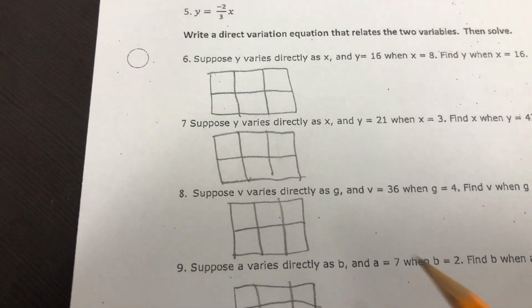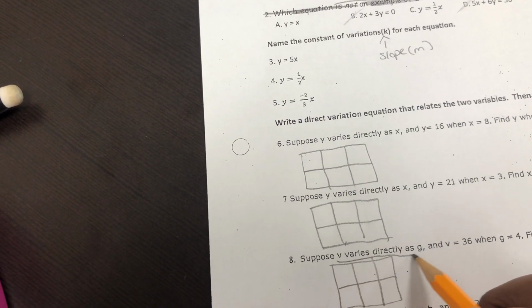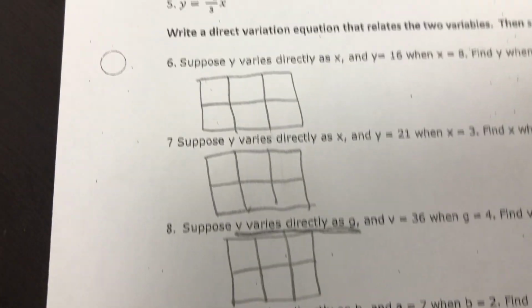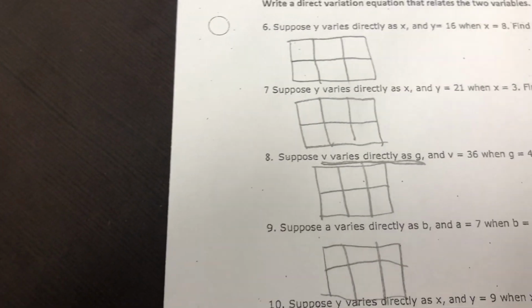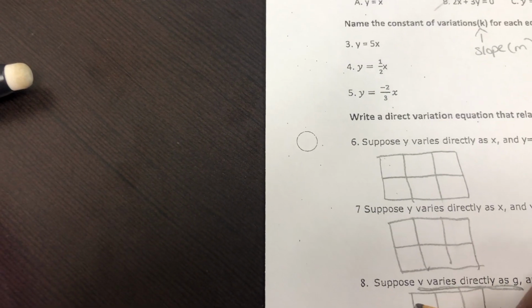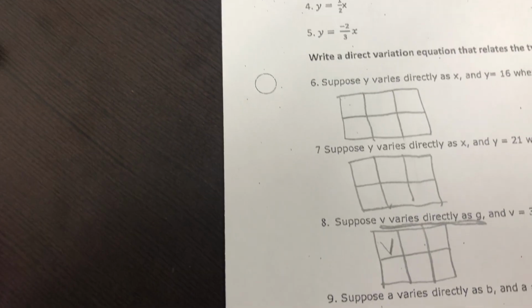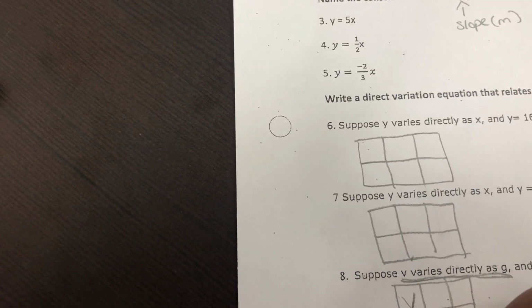So let's do number 8 together. It says, suppose that V varies directly with G. So anytime they mention whatever letter they mention first, that always has to go on top. And then the second letter that they mention has to go on bottom.